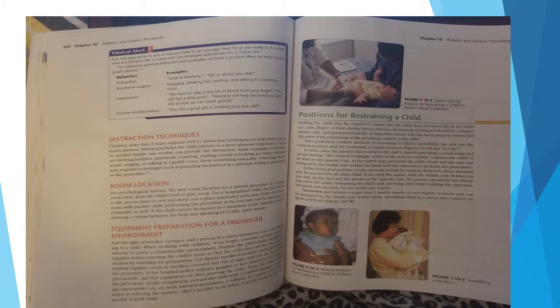Two preferred comfort methods of restraining a child to immobilize the arm are the vertical position and the horizontal or supine position. In both cases, the parent's face is close to the child's, thereby providing a comforting and secure feeling. The vertical technique, which works well for toddlers, requires the child to be held on the parent's lap as the parent hugs and holds the child's body and the arm not being used. The healthcare worker can firmly hold the other arm to perform the procedure.